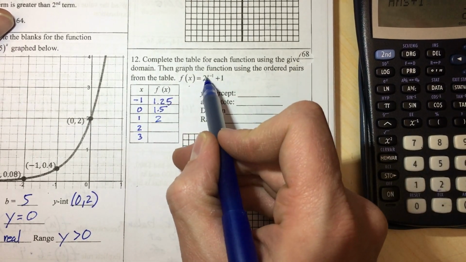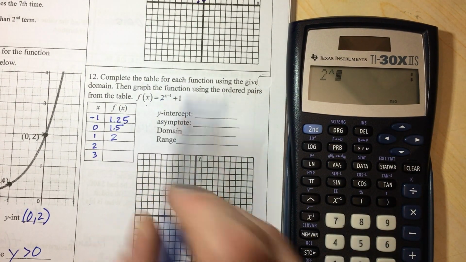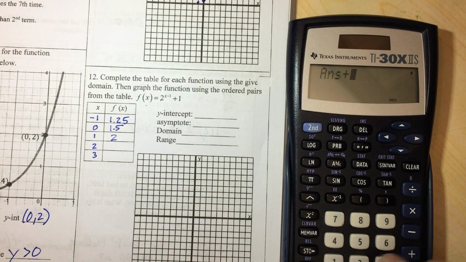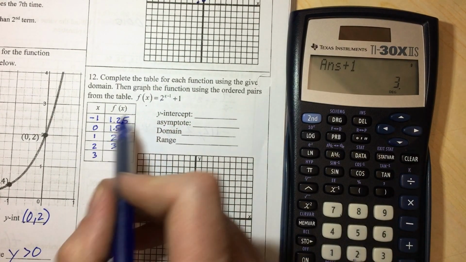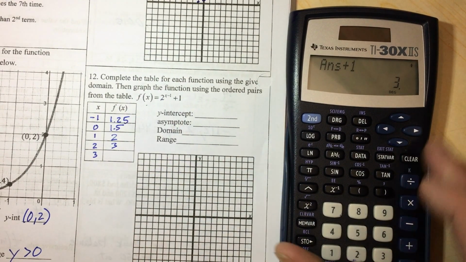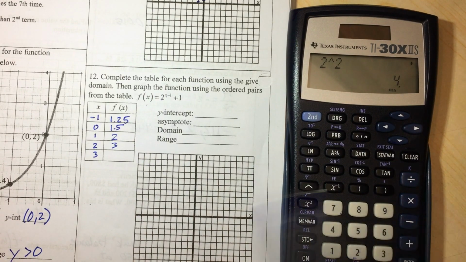Okay, so 2, substitute 2 in for x. And you get 2 minus 1 is 1. Plus 1. And you get 3. And the last one, you're going to have 3 minus 1 is 2, so we're going to change that to 2. We get 4 plus 1 is 5.